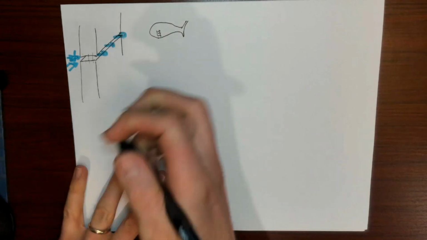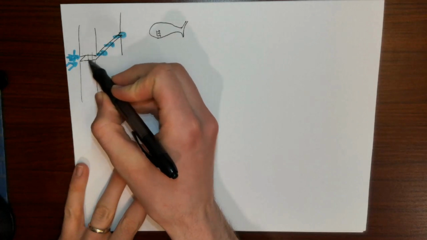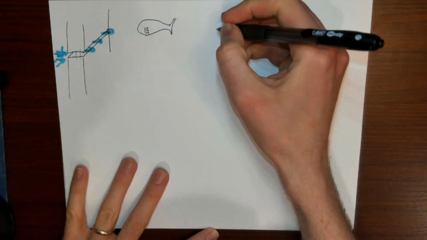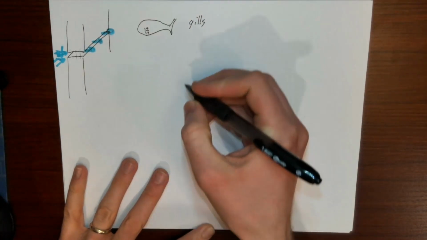So you can imagine their gills are essentially a little slit like this, and the water that was inside of the fish is now being passed through a gap like this. This happens all the time, so gills. This also happens all the time in injection molding.